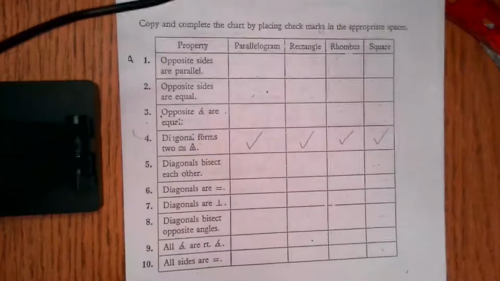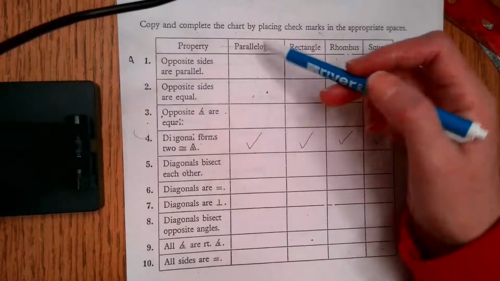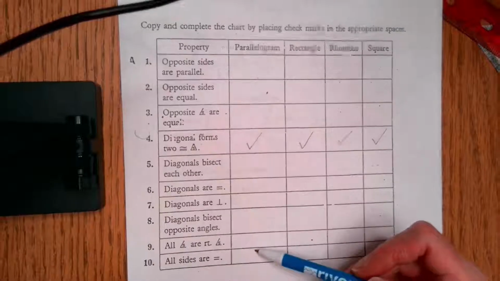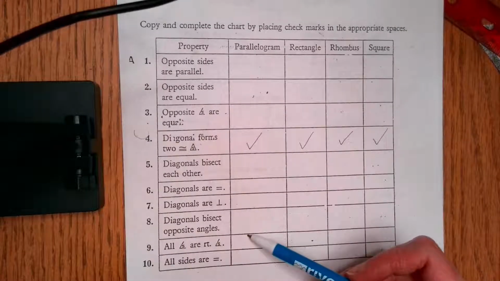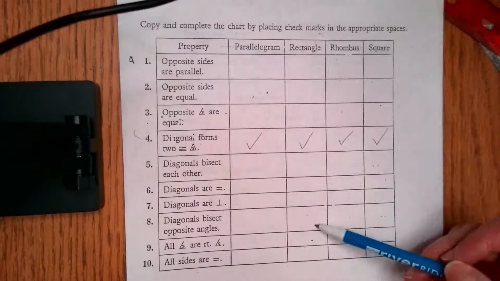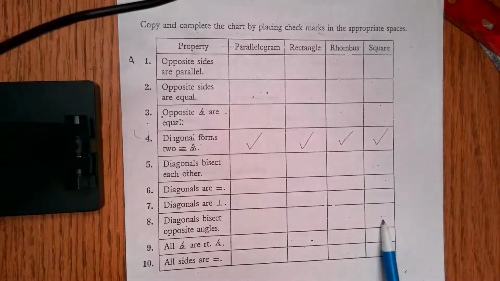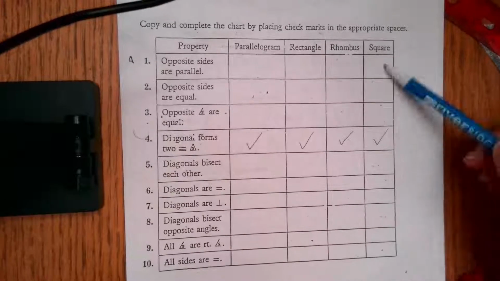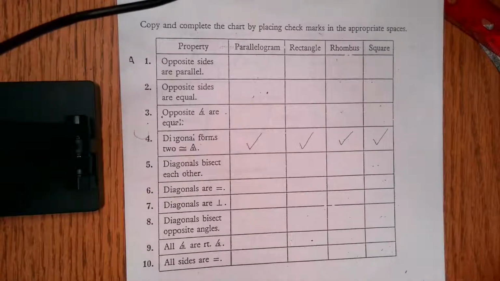So as you go through this chart, what you're going to do is fill this out for a parallelogram, and then remember, if it's true of a parallelogram, it has got to be true for the rest of these. If it's true for a rectangle, it has to be true for a square. If it's true for a rhombus, it has to be true for a square. So, hopefully, these relationships on these quadrilaterals make sense to you.